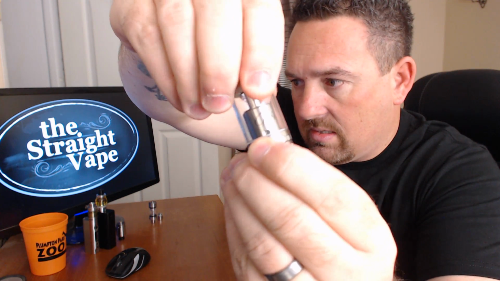And that's where the juice goes in and hits the wick. So that's what an RTA is, Rebuildable Tank Atomizer. Very much like an RDA, except you have a tank, so you don't have to keep dripping. Now, this is where it's going to get a little bit more confusing.